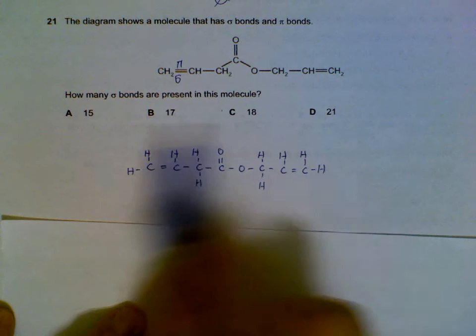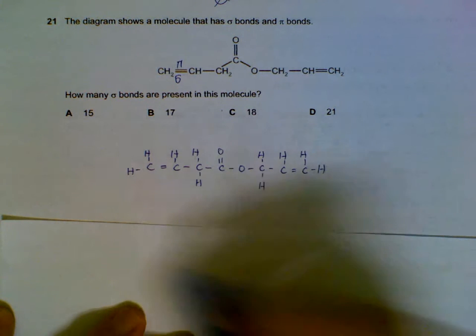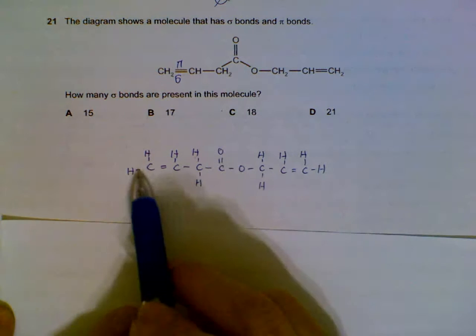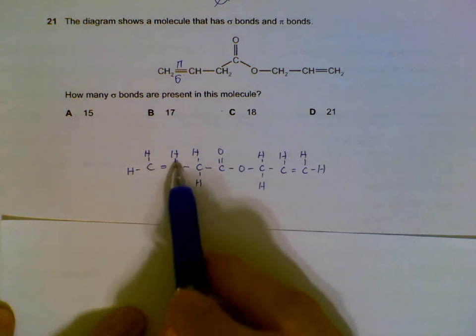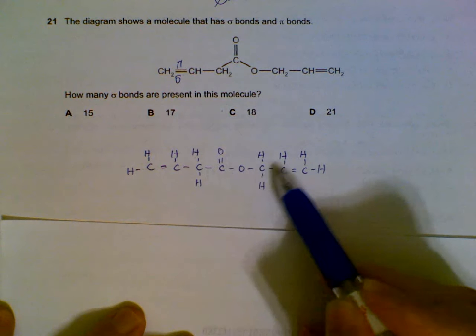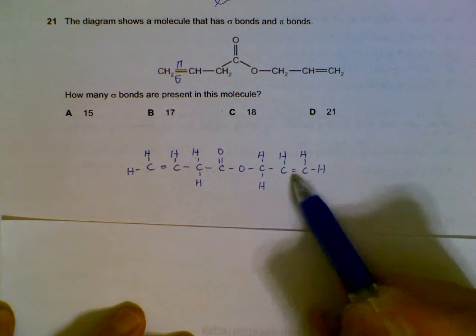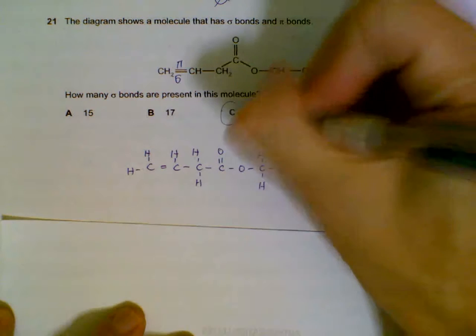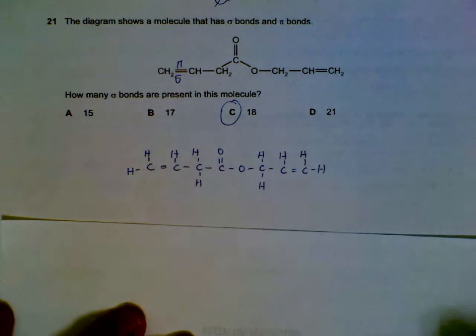So once you have this drawn out, you can do a quick calculation. 1, 2, 3, 4, 5, 6, 7, 8, 9, 10, 11, 12, 13, 14, 15, 16, 17, 18. 18 sigma bonds.